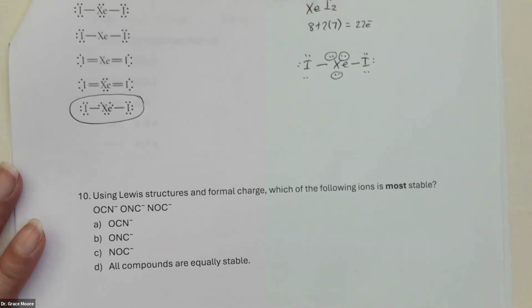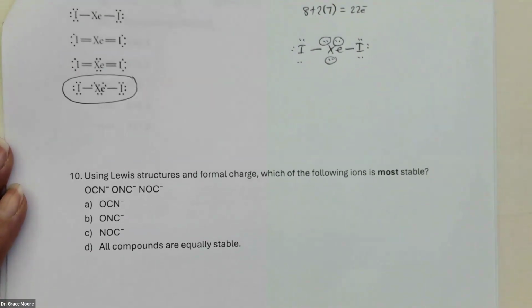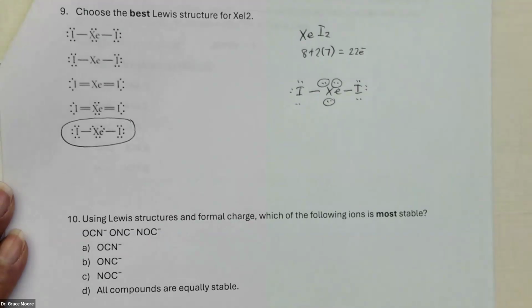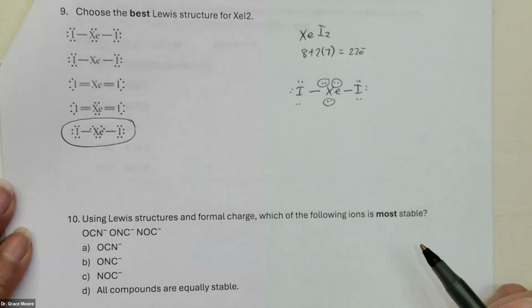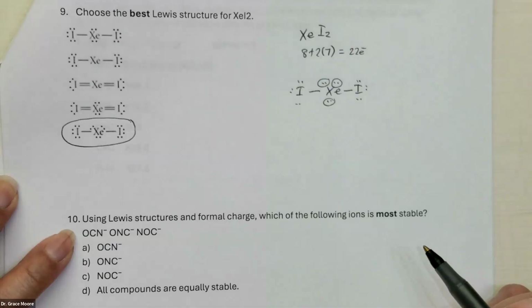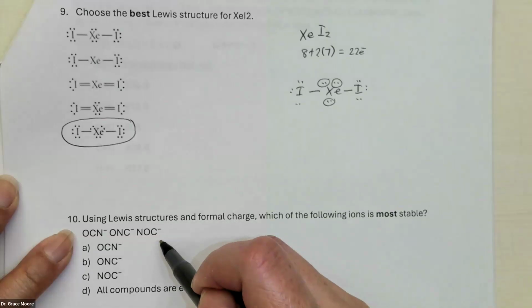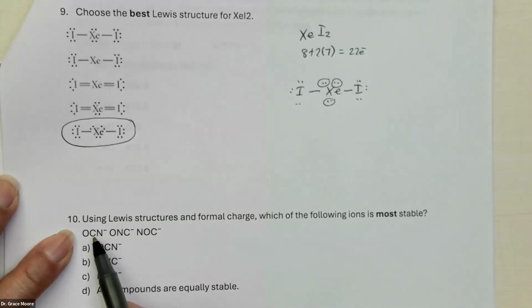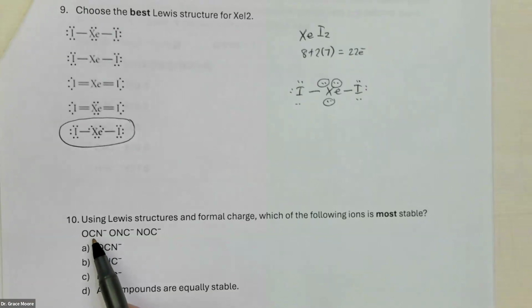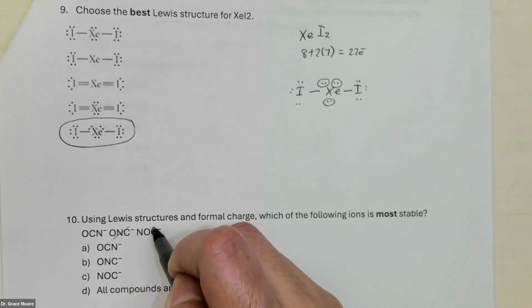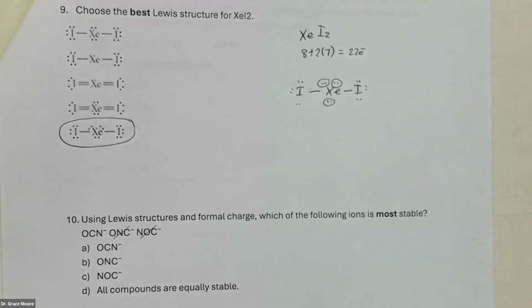The next question says, using Lewis dot structures and formal charges, which of the following ions is most stable? OCN negative, ONC negative, or NOC negative? So the first thing you want to think of is I always put the more electronegative atoms on the outside. Out of O, C, and N, C is the least electronegative, so it should stay in the middle. O and N should go on the outside. So I will say these guys are automatically eliminated, and the best one is going to be OCN.